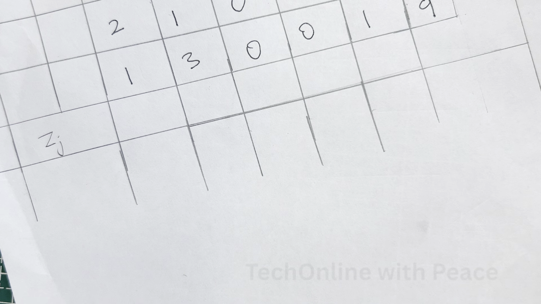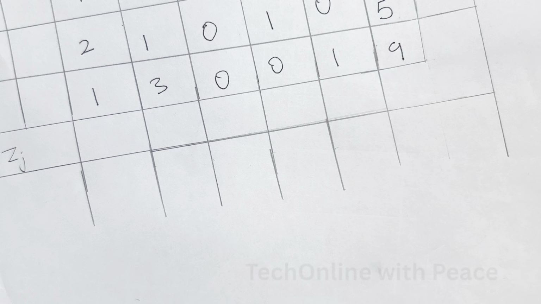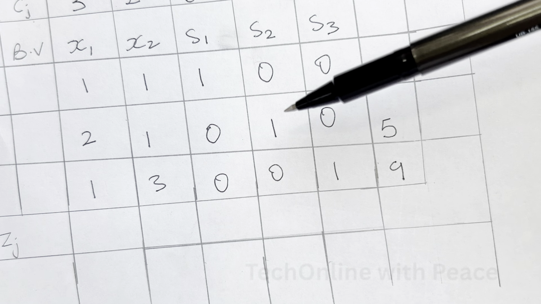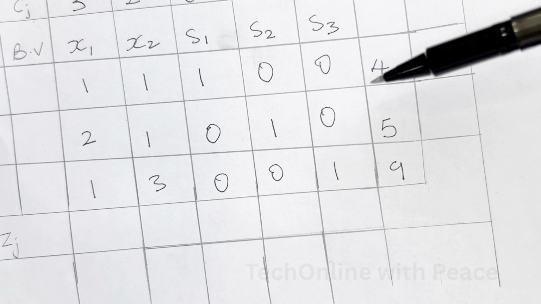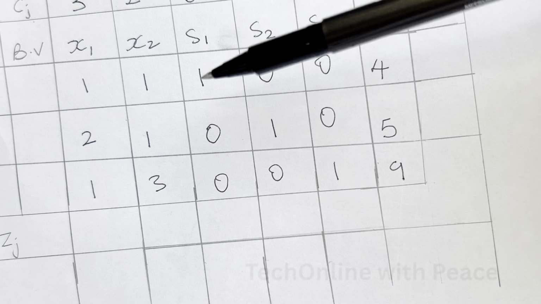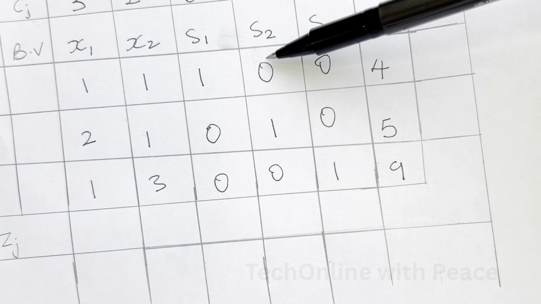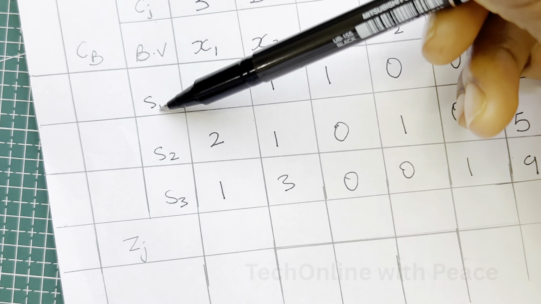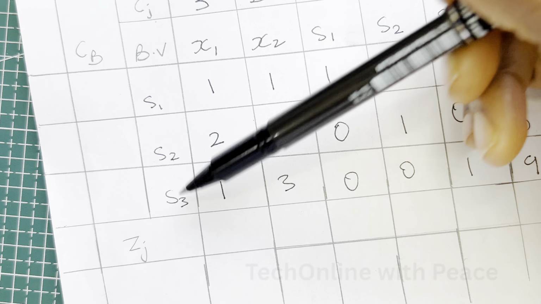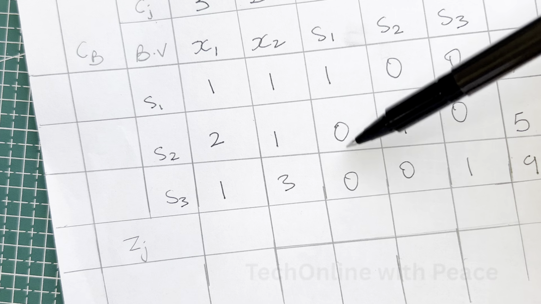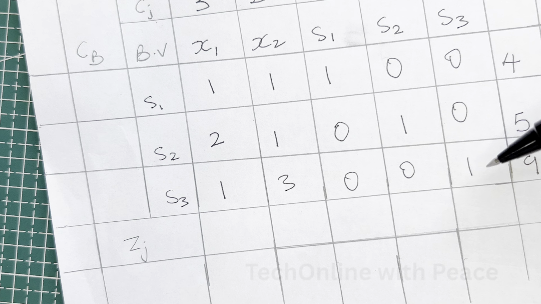But here we have 3 columns and 3 rows. So from this table, we have 3 columns and 3 rows. Can you guess what forms the identity matrix? Look at x1, x2, x3: they form our identity matrix. 1, 0, 0, 0, 1, 0, 0, 0, 1.